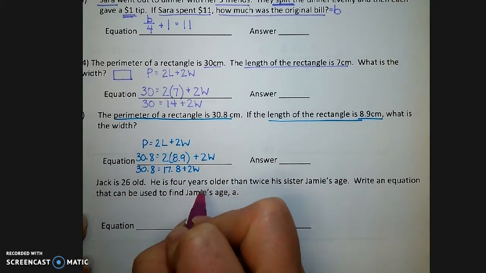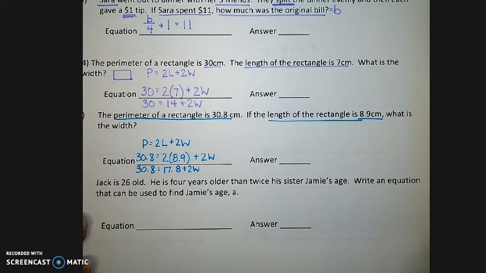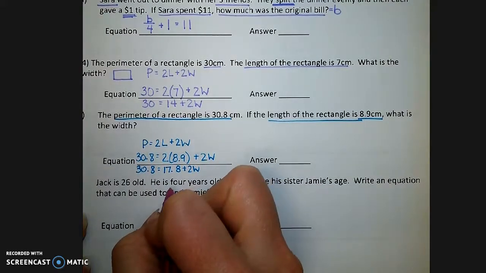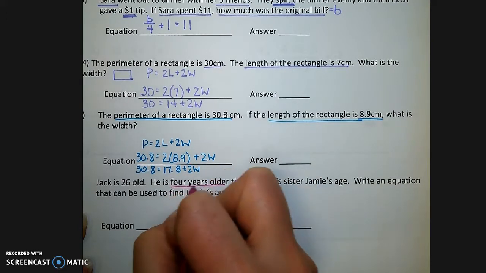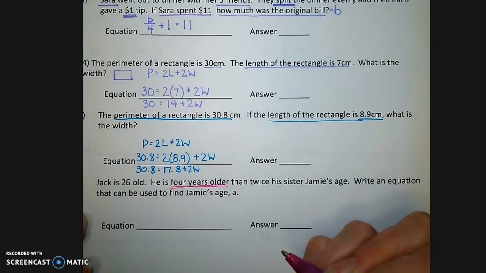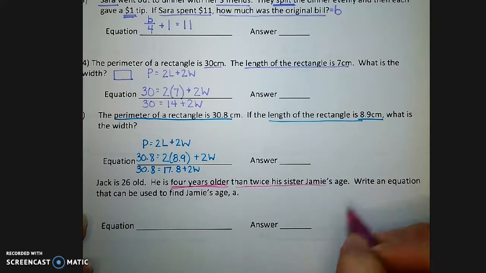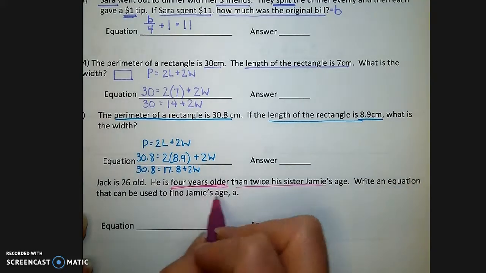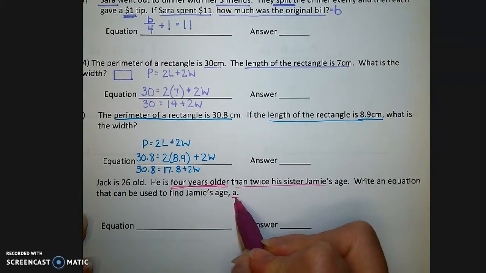Jack is 26 years old. He is 4 years older than twice his sister Jamie's age. So he is 4 years older, so 4 years older, we're going to look at that. That's a plus 4. Then twice his sister Jamie's age. And it says write an equation that can be used to find Jamie's age, A. So they've already given us a variable. So I want twice his sister's age here.